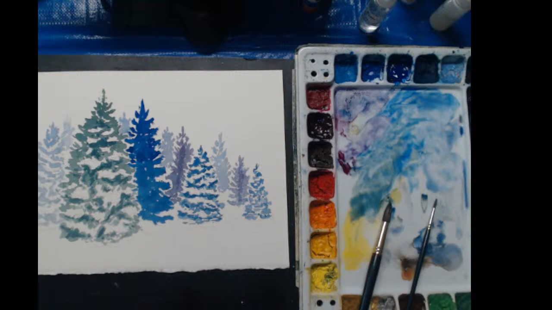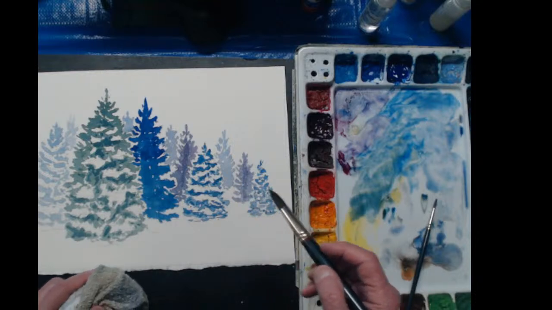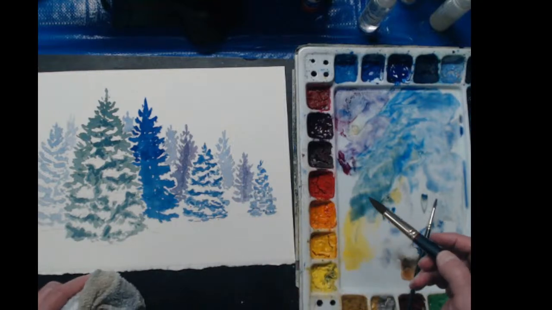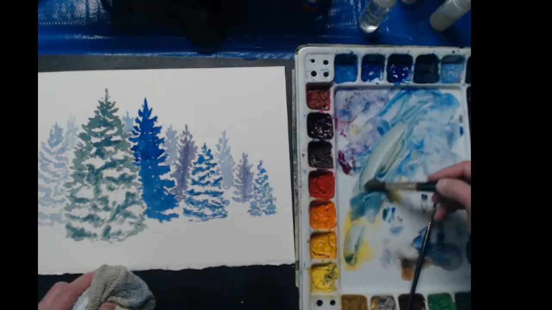And let's see. I might do a little more touch up, even more. Let's see. I might go back in some more and do some more touching up. I got plenty of this green now with the yellow and the blue.